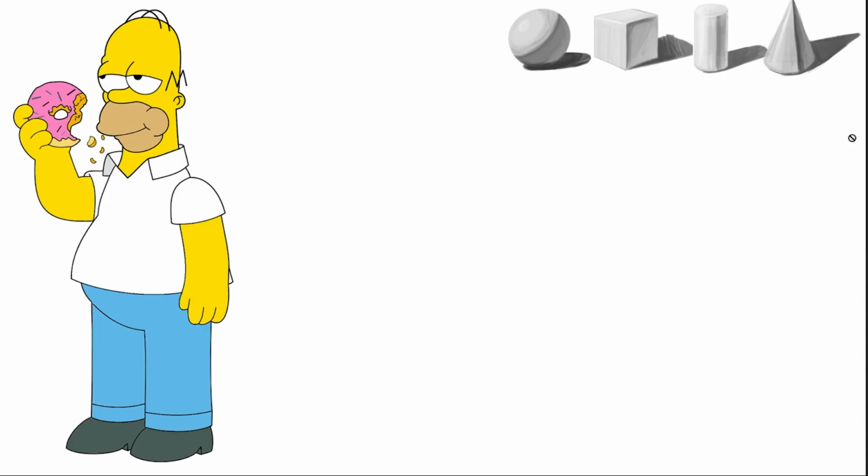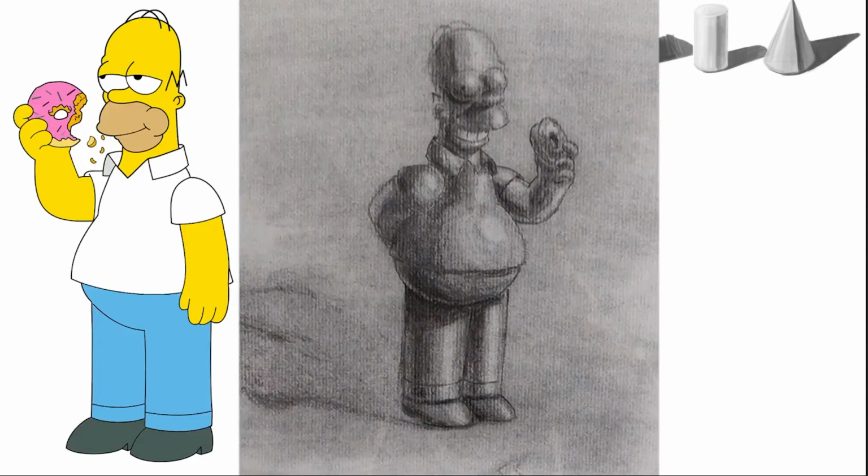So the next one we're going to look at is Homer Simpson. One of the reasons I chose Homer was because when I was doing this particular lesson in art school, yes, that's right, I went through the same things you guys are going through. Here is the thing I created.